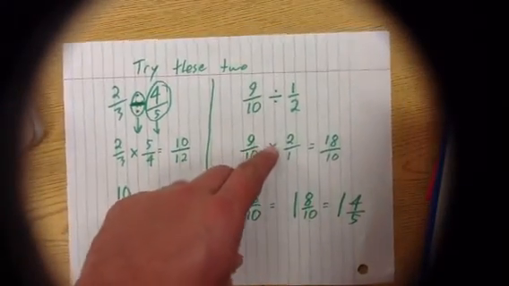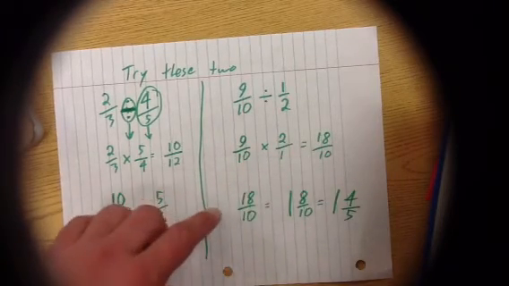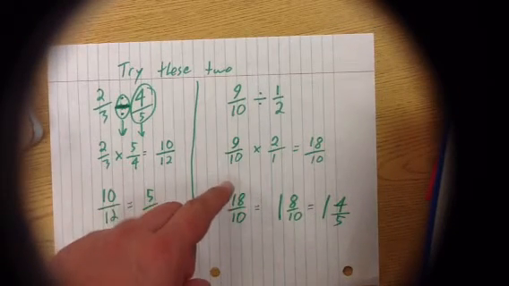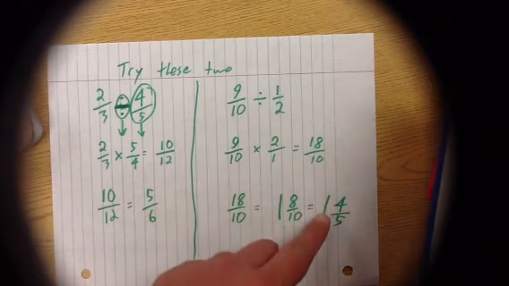9/10 divided by 1/2. 9/10 turns into times 2/1. 9 times 2 is 18. 10 times 1 is 10. And I have to simplify that, or change it to a mixed number, which would be 1 8/10. Simplified even further to 1 4/5.